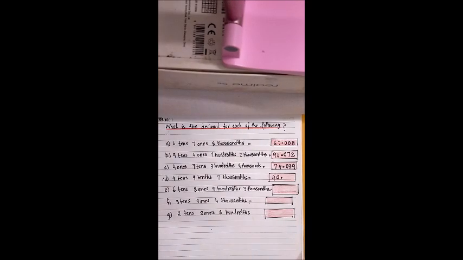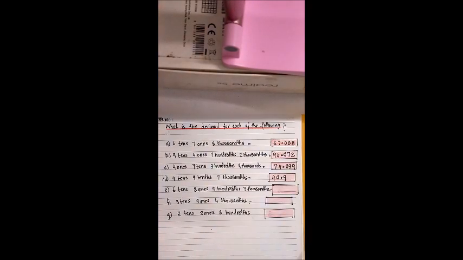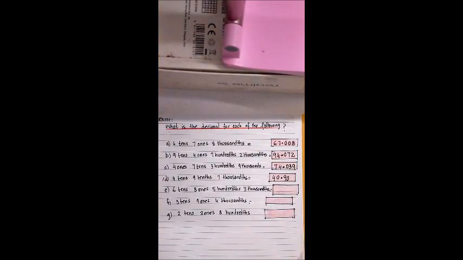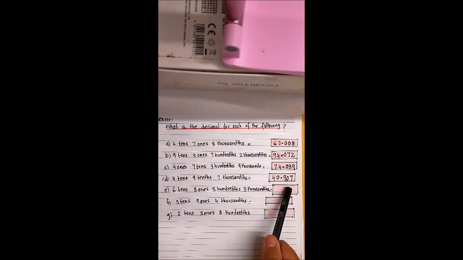This time I can see tenths written there. 9 tenths means I will write down 9 here. Okay, do you see any hundredths in this? No, there's no hundredths. So I will write down a 0 for hundredths. And 7 thousandths. It will be written on the third place of your decimal point.